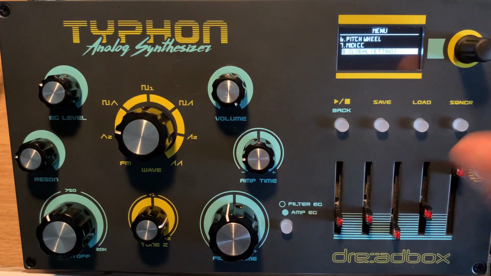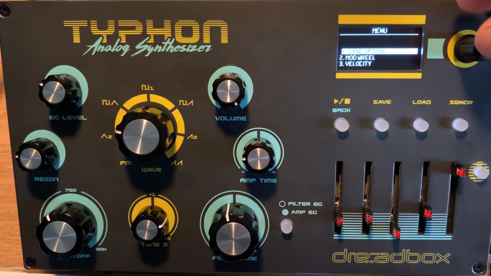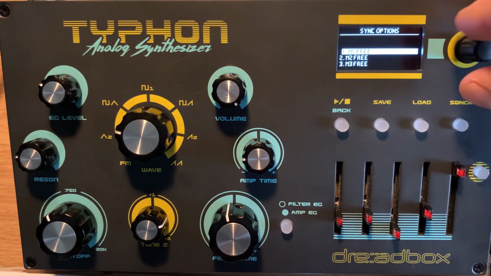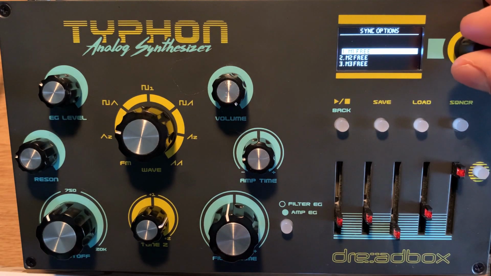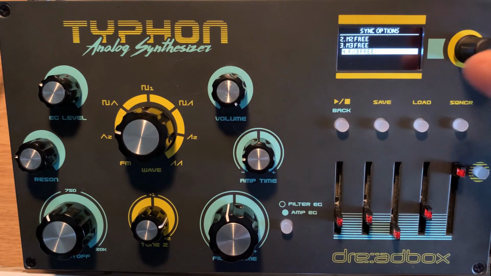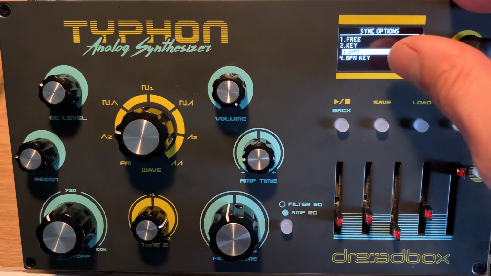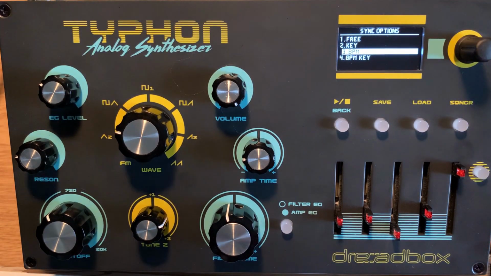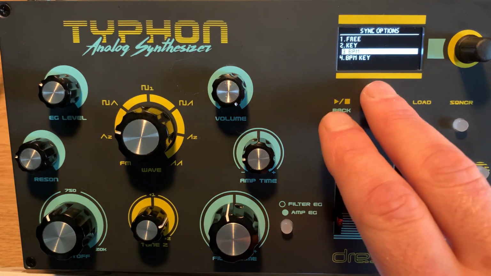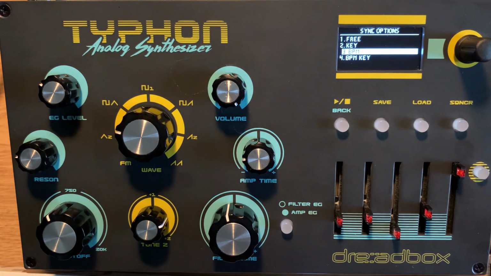Now what we're going to do is go up in the setup mode in the menu, go to sync options. This is modulator 1, 2 and 3 and FX3, which is the delay and reverbs. Modulator 1, we're synced to BPM. You can sync to key and BPM key, which is just slight variations, whether it starts all the time when you press the key or just triggers to the BPM wherever the BPM is. So let's have it on that for now.